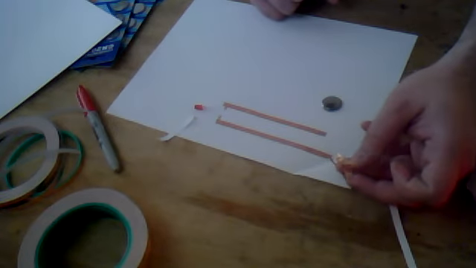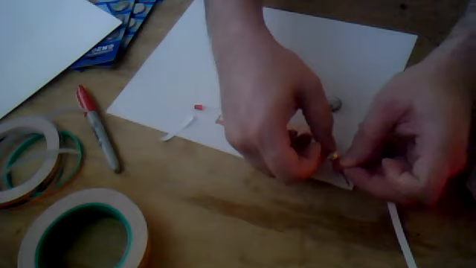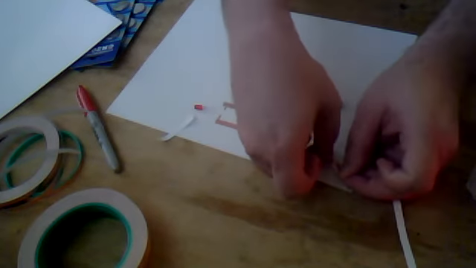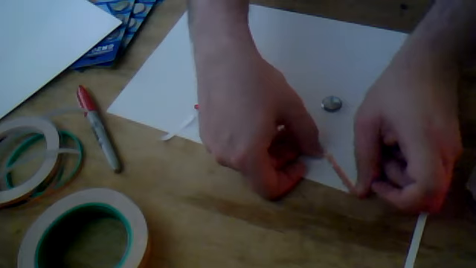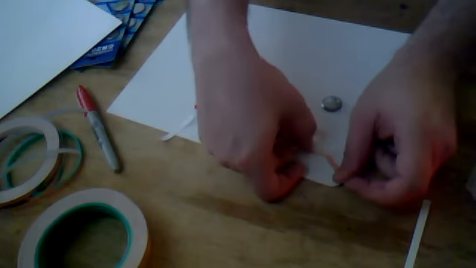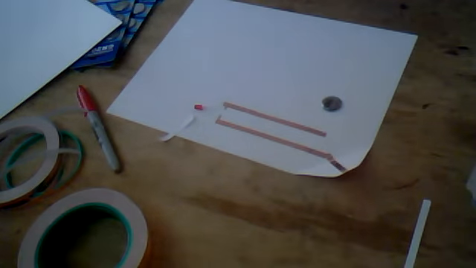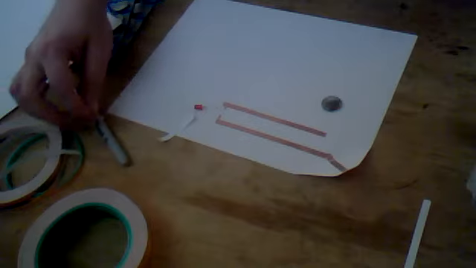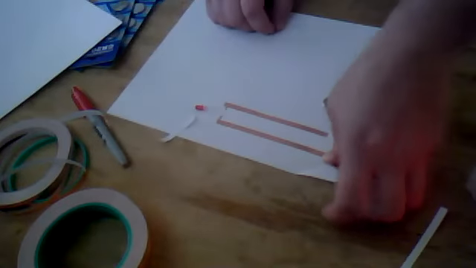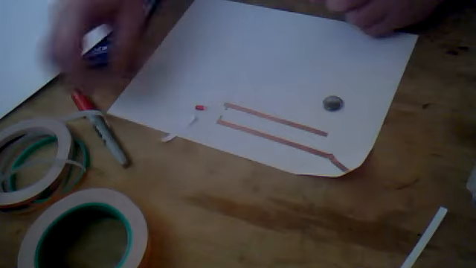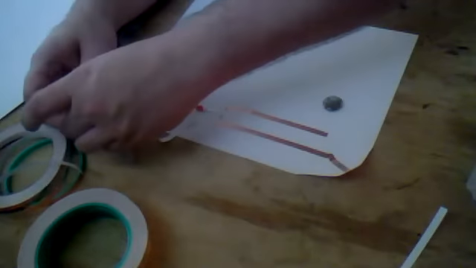So I want to make sure when I'm working with my copper tape that at each joint I overlap the tape, okay? It's important that we have a continuous pathway of tape. And if you don't have any overlapping of the tape, you may want to rip off just a tiny little segment to sort of give it a more solid connection there, okay?